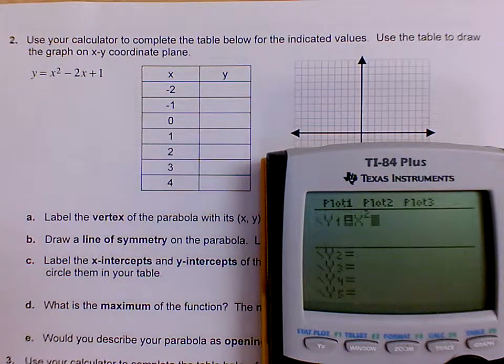So x squared minus 2x plus 1. If you've forgotten where any of the buttons are, just raise your hand and I'll help you out, or go back to video 1 and that should help you out with it. So we put in the new equation.